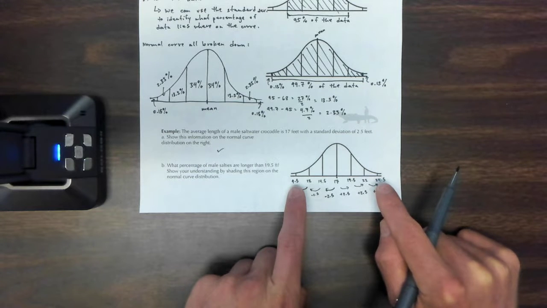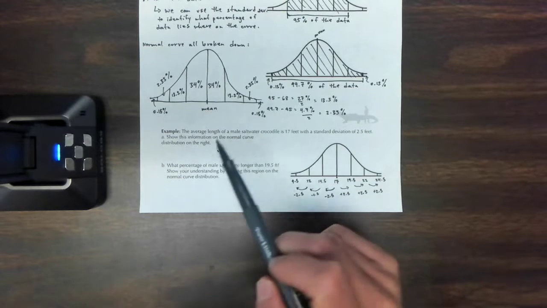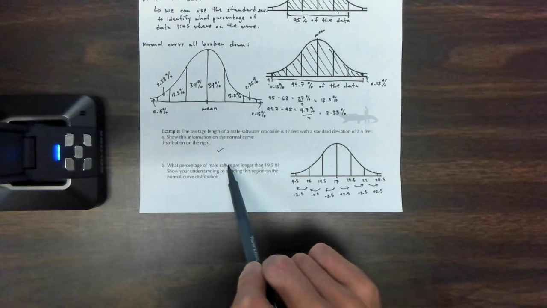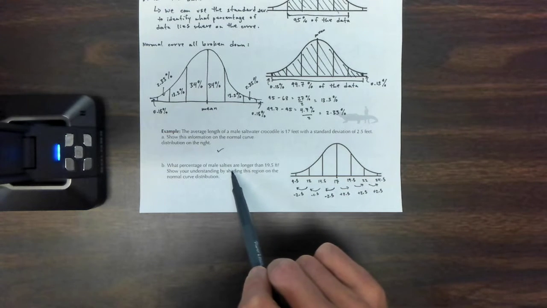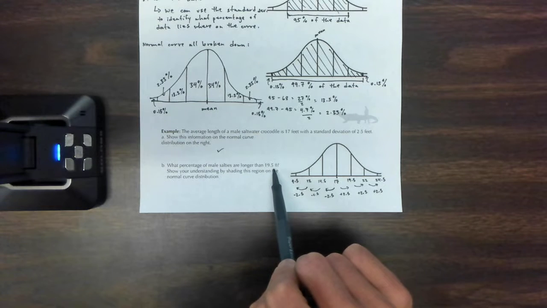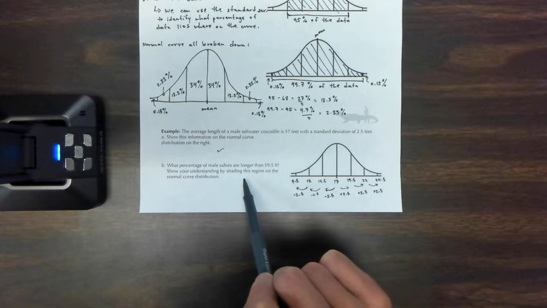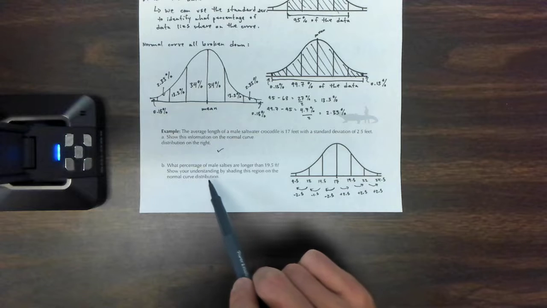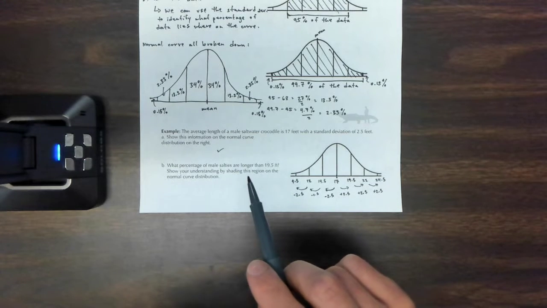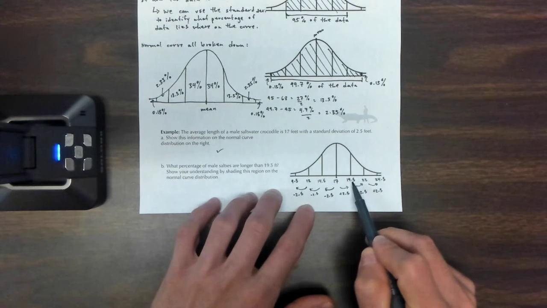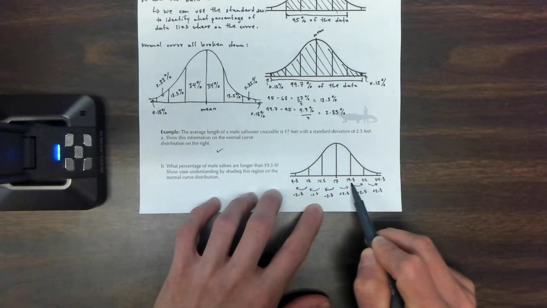Okay, if this is still weird, let's try to answer this question. What percentage of male salties, real word, are longer than 19.5 feet? Show your understanding by shading this region on the normal curve distribution. Okay, longer than 19.5. Here is 19.5.